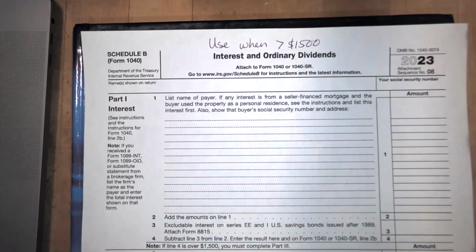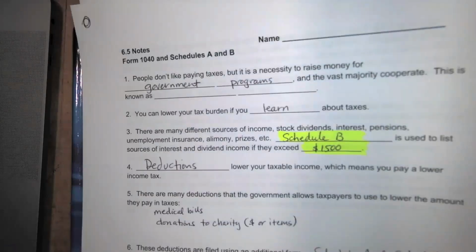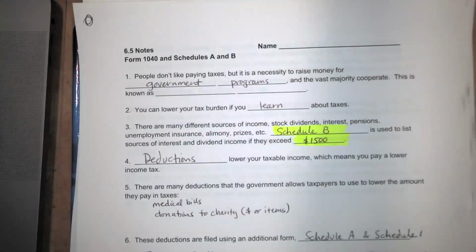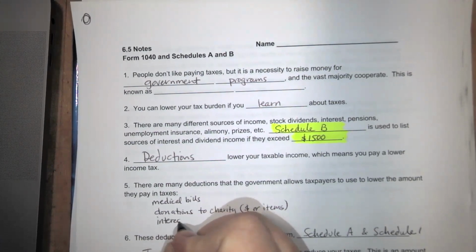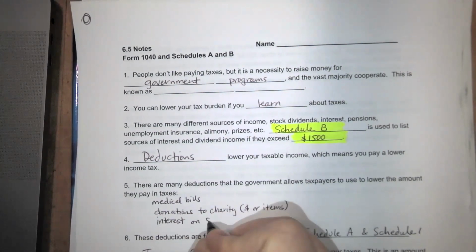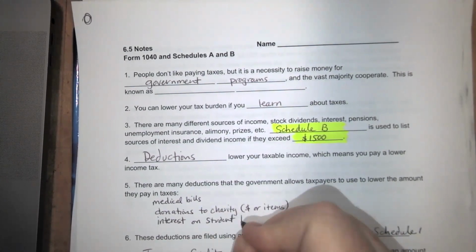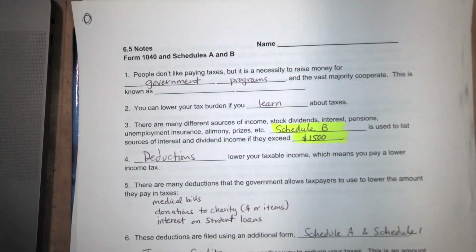Okay, so let's see, what are some other things that we can write off? Let's see, mortgage payments, interest on student loans, property taxes, I believe, not mortgage interest. Let me just double check. I can't read my notes is the problem.